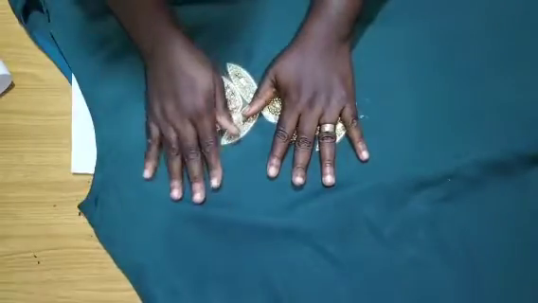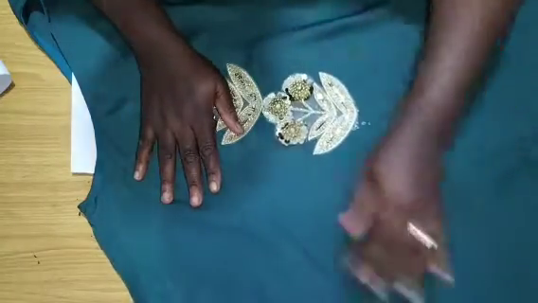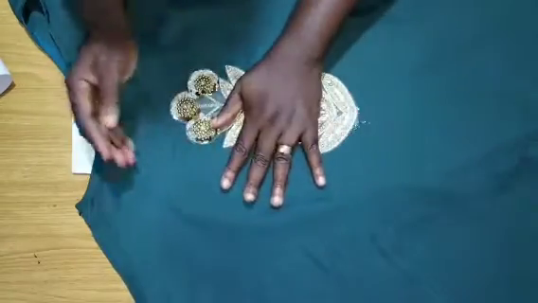Alright people, so that's how we come to the end of this simple kaftan dress, and I believe you learned a lot once again.